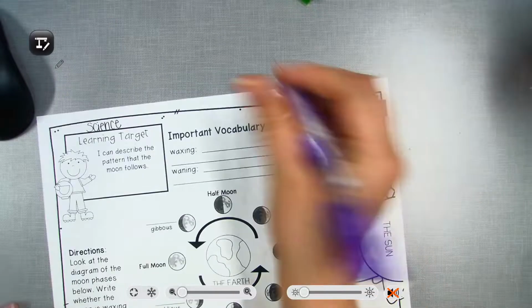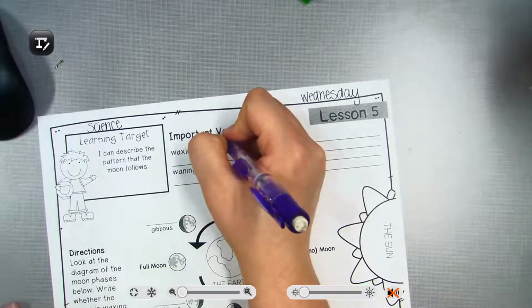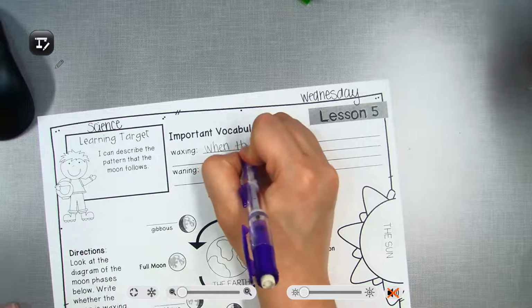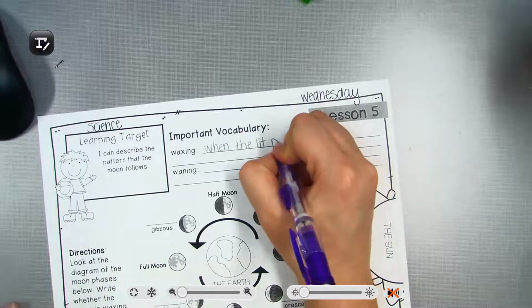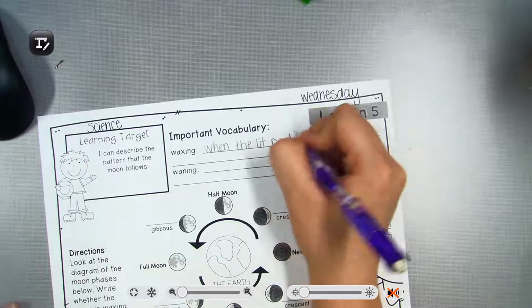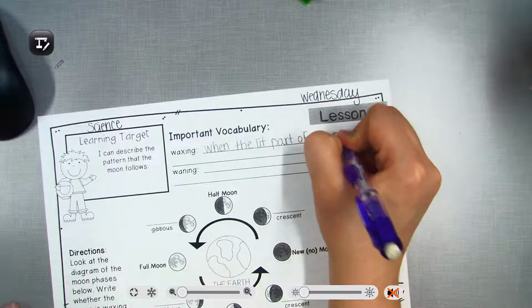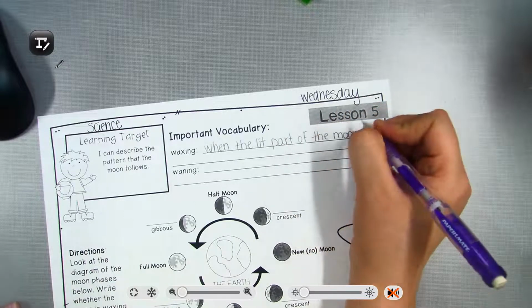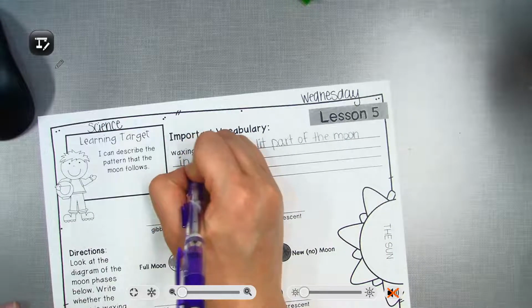And so waxing is when the lit part of the moon increases.